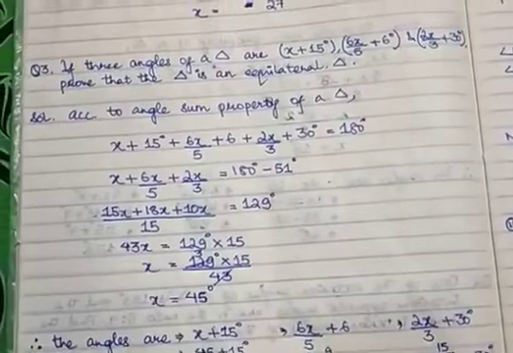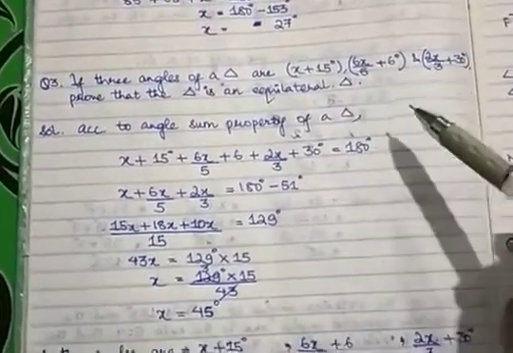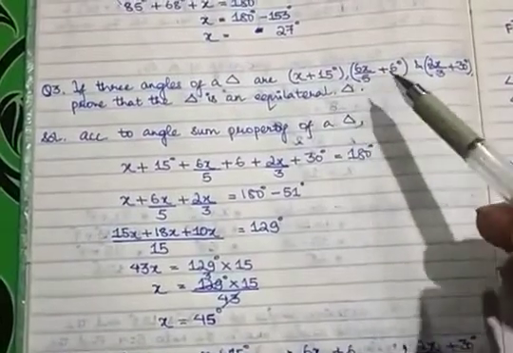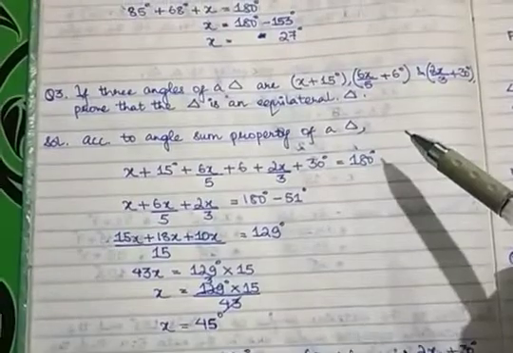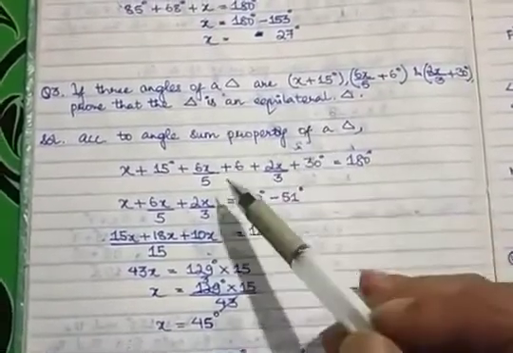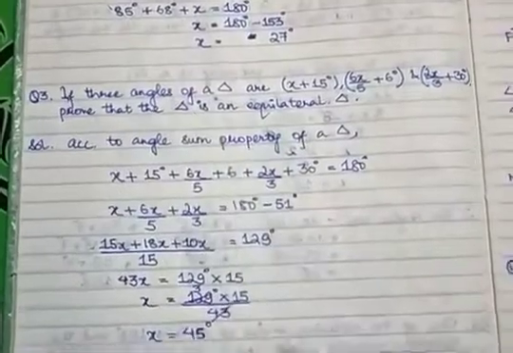Now what are we supposed to do? We are supposed to substitute the value of x in all the angles. Why? Because we need to check whether they are 60 or not. Why do we need to check? Because we need to figure out whether the triangle is equilateral or not, isn't it? Because that's what the question states: prove that the triangle is an equilateral triangle.